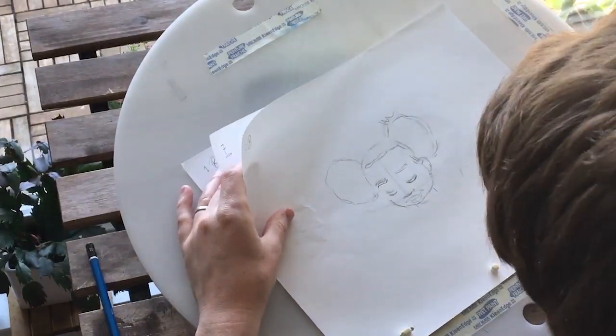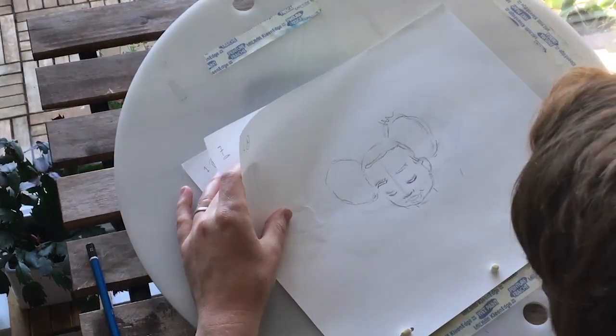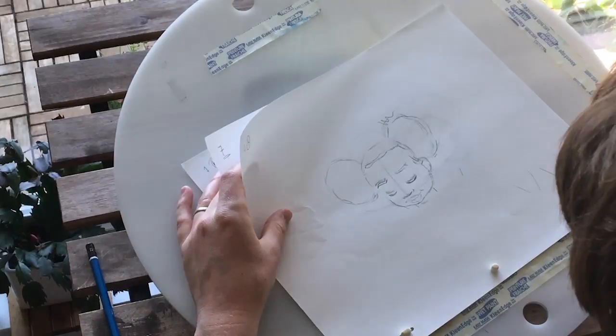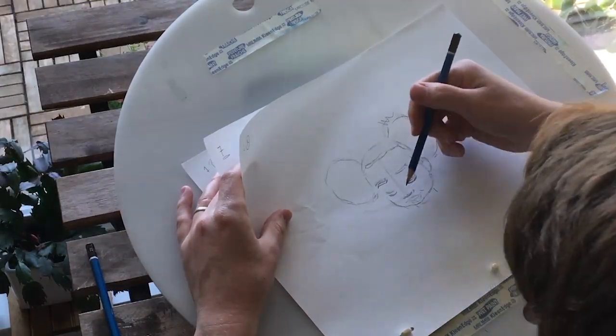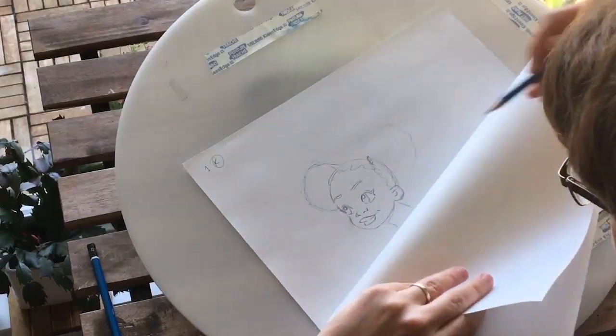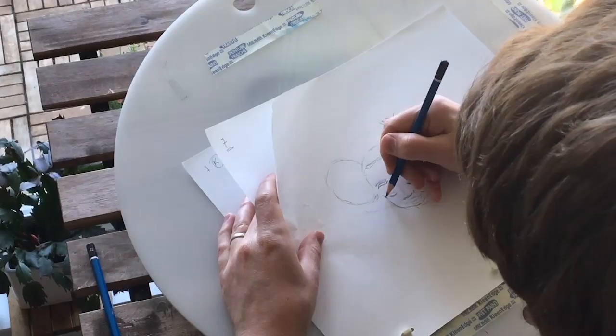So now I'm just sort of fine-tuning. I want the part of her skull that would be visible around the eye socket is a good place to have like a hard line that contrasts soft shapes like her cheek. So I've got one here and I've got one here. So it's missing in my breakdown, so I'm just going to add it here.